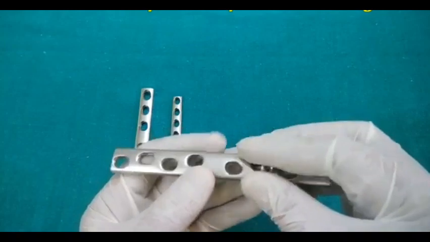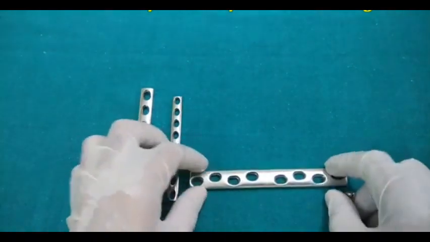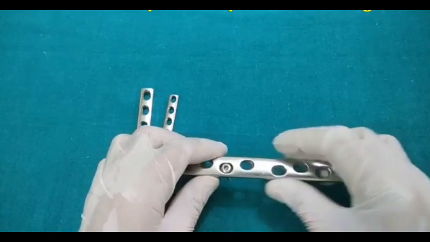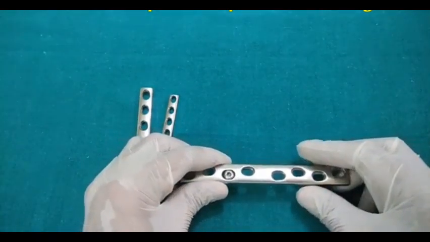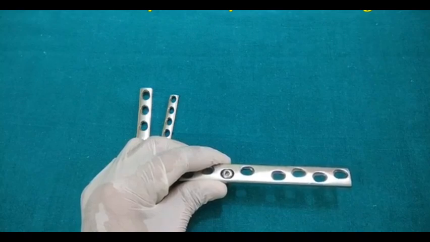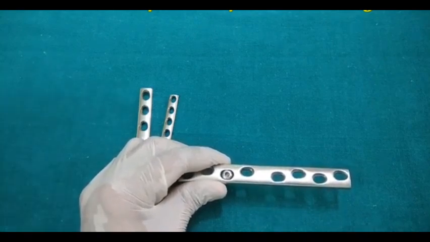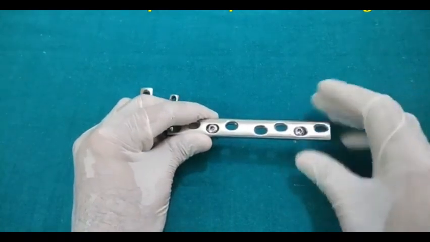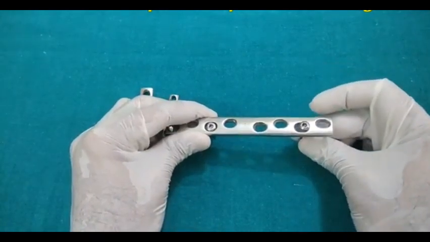So what is the principle here? We fix one fragment with the screw in the central mode, or we can say the neutral mode. When we fix the screw in the center of the hole, it is the neutral mode, and the other screw we fix in the eccentric mode, or we say the compression mode.